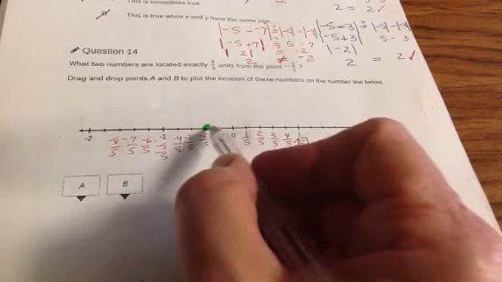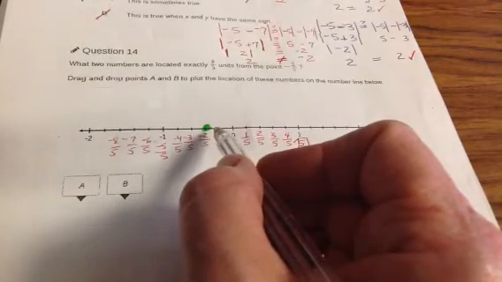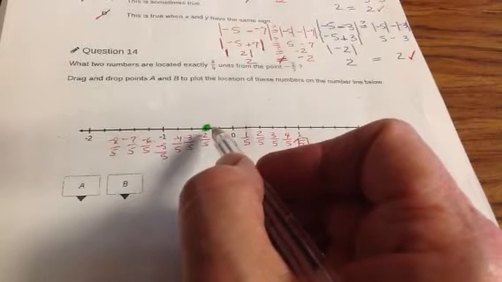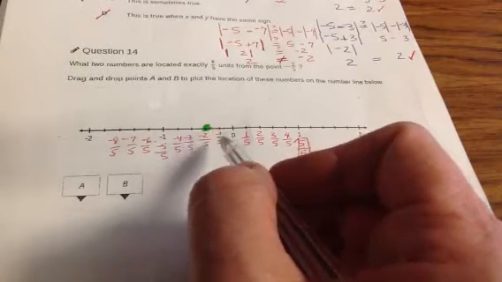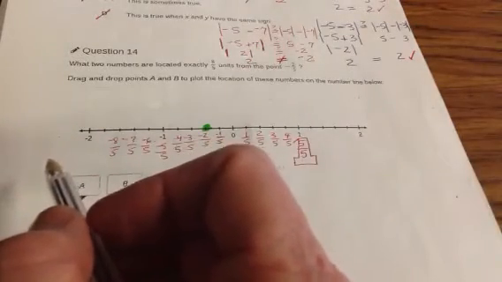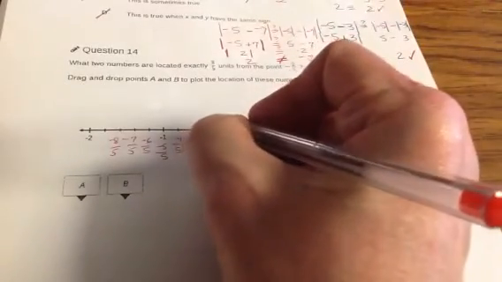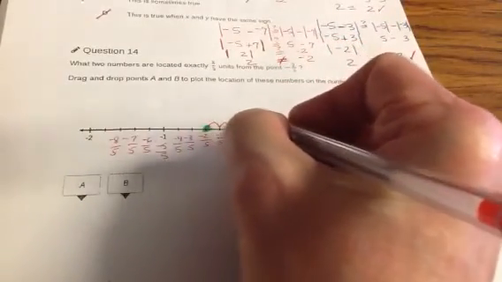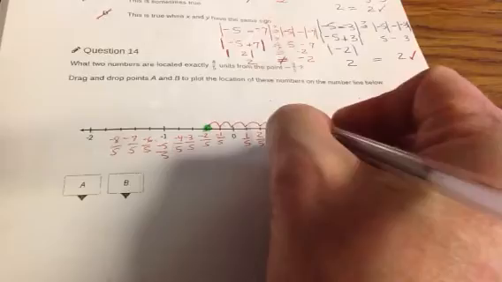Each one is 1/5. So how many jumps would it be for 8/5? How many jumps? Not 7 jumps. 8 jumps. Yes. So now we're going to jump both directions 8 times. And that's where we're going to place the A and the B. So everybody draw your own number line right now if you haven't drawn it out. Here we go. 1, 2, 3, 4, 5, 6, 7, 8.